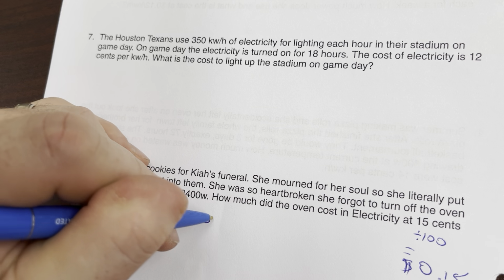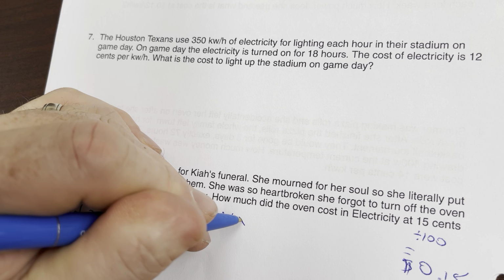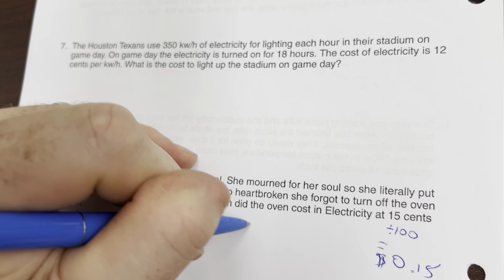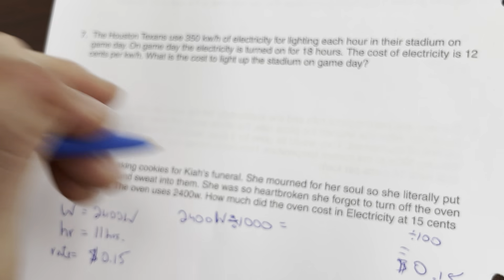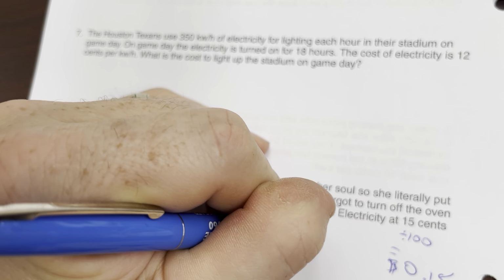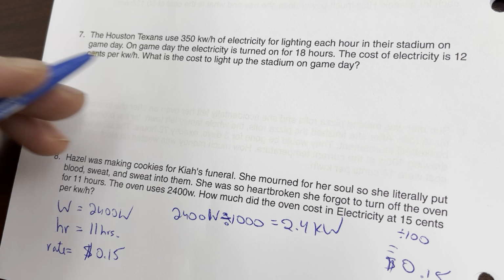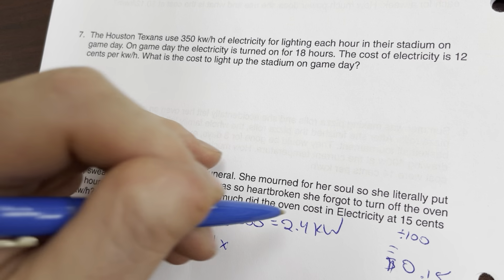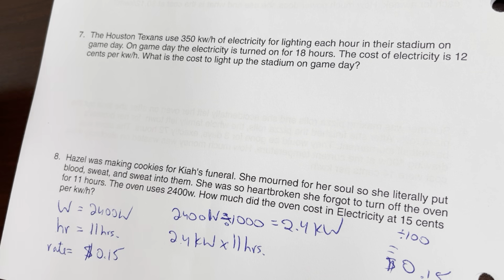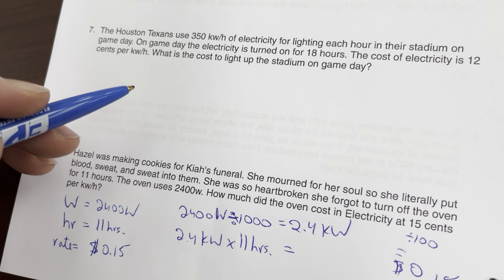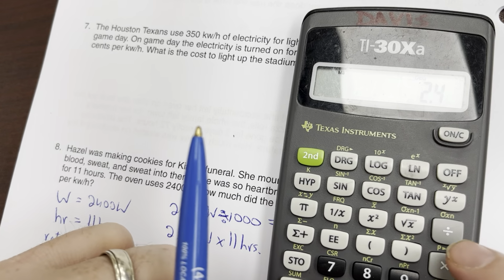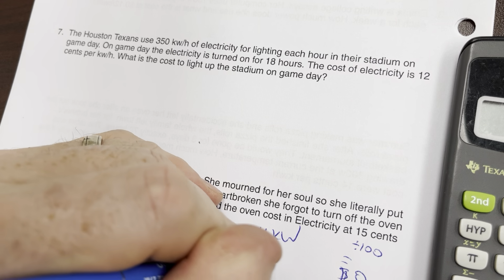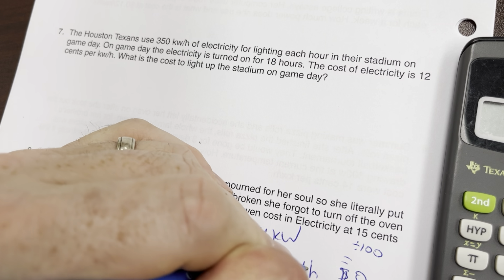So 2,400, I need to find my kilowatts, divided by 1,000, to get kilowatts. So that's going to be 2.4 kilowatts. Now I need my kilowatt hours, 2.4 kilowatts times the hours, which was 11. Okay, 2.4 times 11 is 26.4 kilowatt hours.